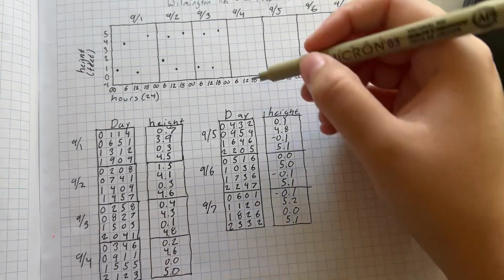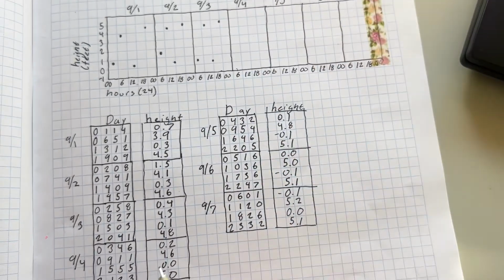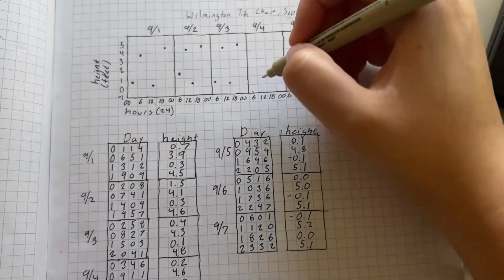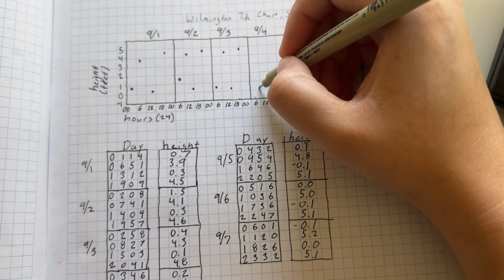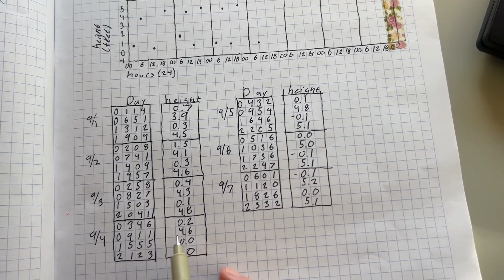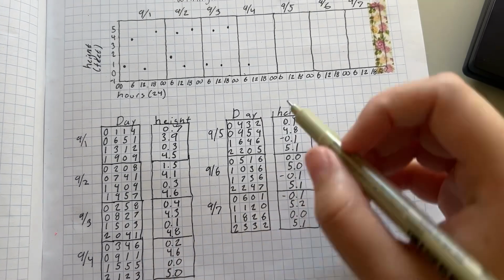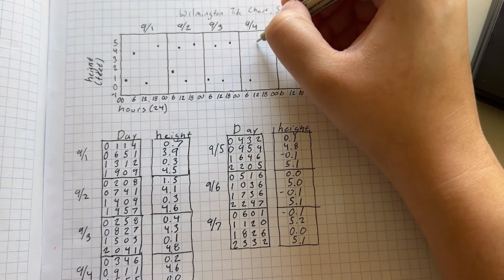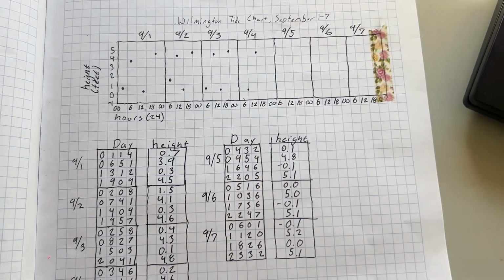3:46 a.m. It's going to be just about here. 0.2 is just above 0. Here, just above 0. 9:11 in the morning at 4.6. So the 9 is going to be kind of here, and we're going to go all the way up to almost 5, just slightly above the center there.